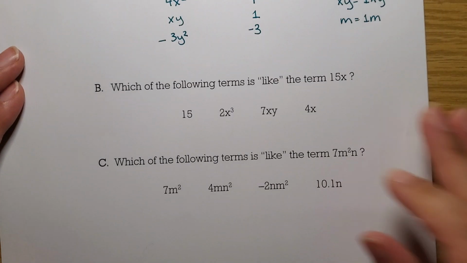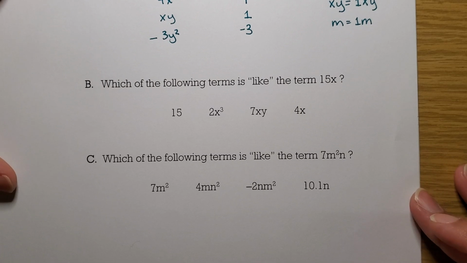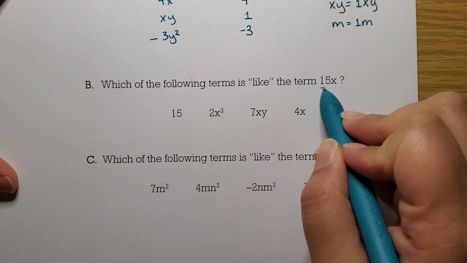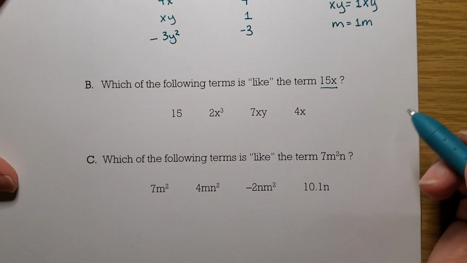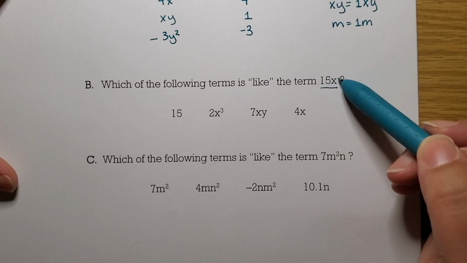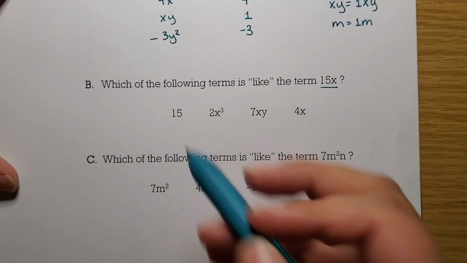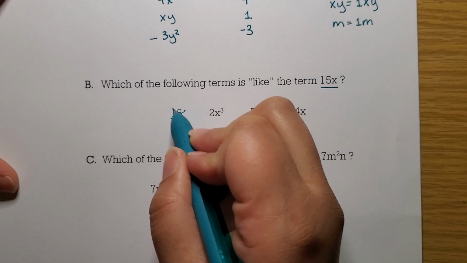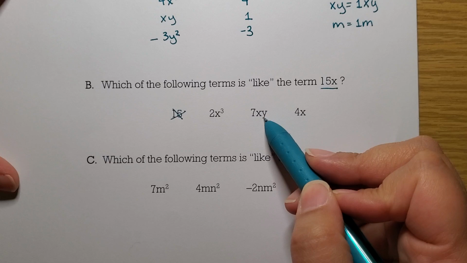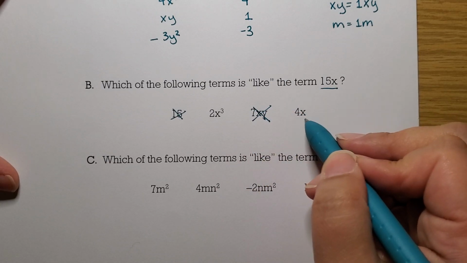All right, so now let's try and identify some like terms. Which of the following terms is like the term 15x? So the first thing I do is I look for matching variable. Anyone that doesn't have x or has any letters other than x is not like. So 15, it doesn't have an x, so it can't be like x. xy, not allowed to have y, because all we have here is an x. And then we have 4x.